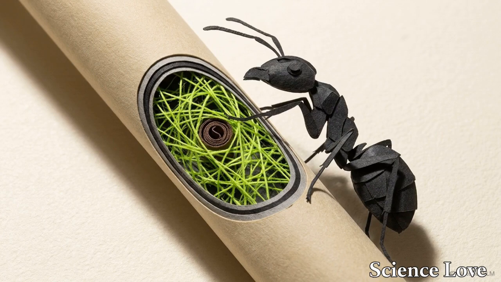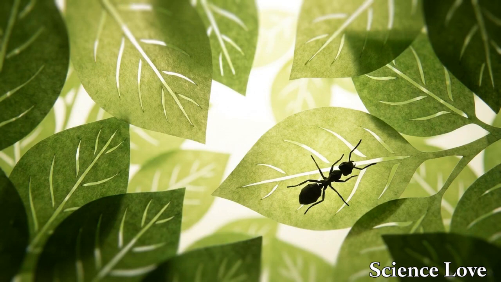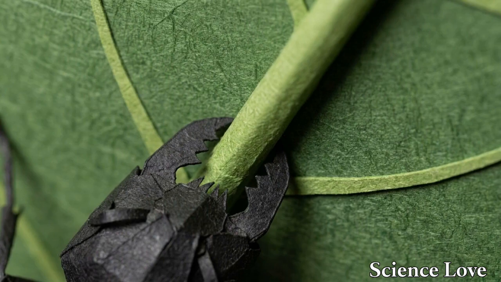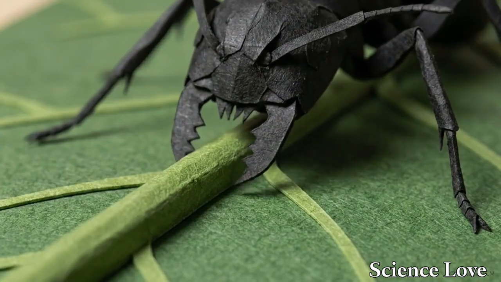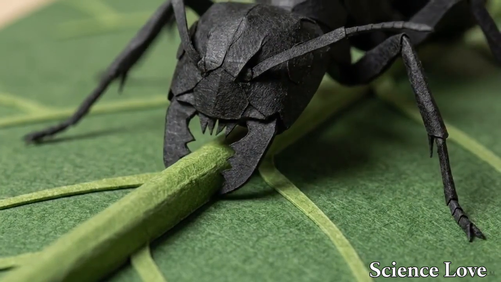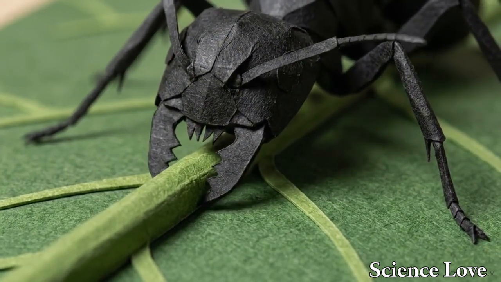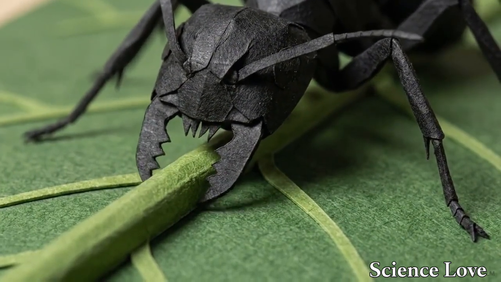The fungus is now piloting the ant like a biological drone, navigating it toward a precise microclimate that will support the next stage of growth. The ant eventually reaches a leaf that sits exactly within that optimal environmental window. Here, the fungus initiates the death grip. It forces the ant's mandibles to clamp down with immense pressure onto the leaf's central vein.